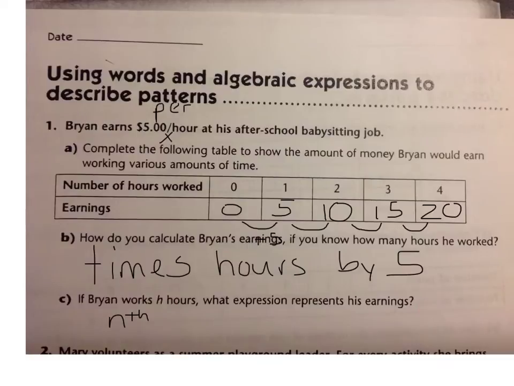What expression represents his earnings? So come up with the nth expression, and you guys have done this, you're experts at this. In this case, they're giving us the let's statement. He works H hours, so H is the number of hours, 5H. That's our statement. This means 5 times however many hours he earns.